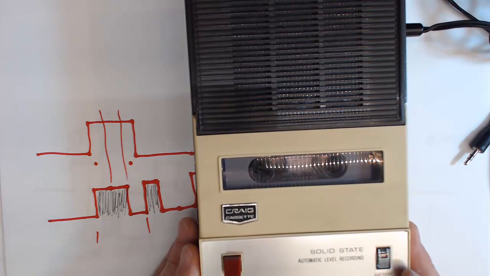This is the leader portion. And there it just went into the data portion.